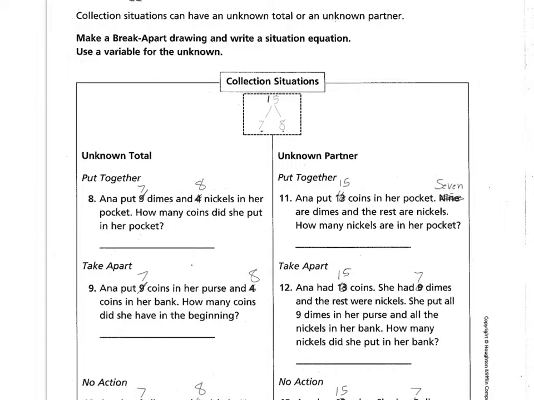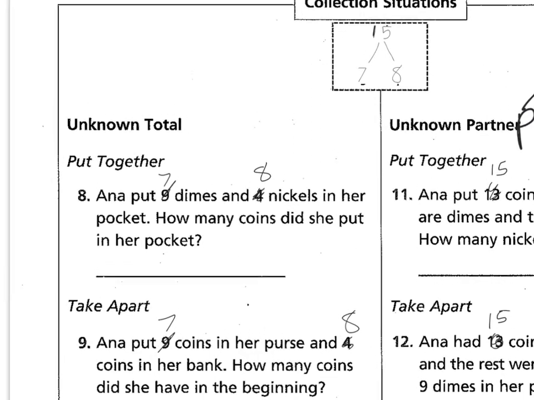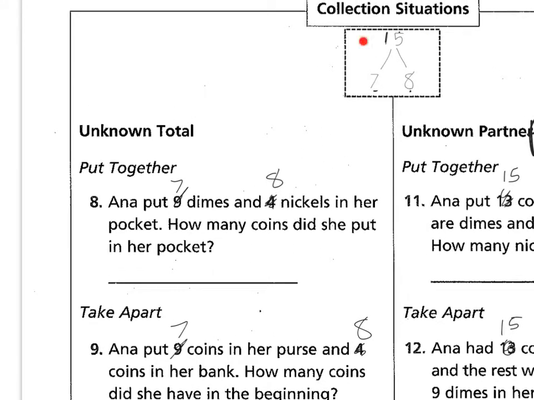All right, now we're moving on to collection situations. Collection situations can have an unknown total or an unknown partner. If you look at the break apart drawing here, remember the top is the total and the bottom 2 are the partners. Partner, partner. All right, let's read our directions. Make a break apart drawing and write a situation equation. Use a variable for the unknown. So for each one, I'm going to see 2 different answers. One is the break apart drawing and one is the equation. The break apart drawing is already made for me, but I just have to move around the variable based on what the problem tells me.